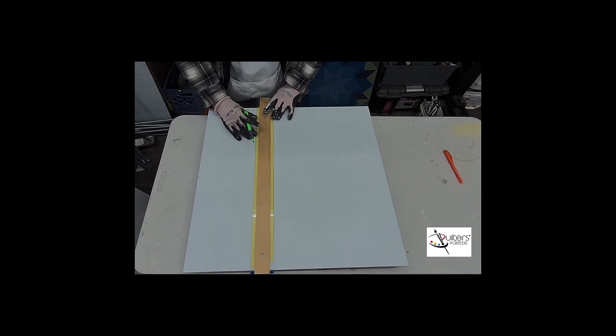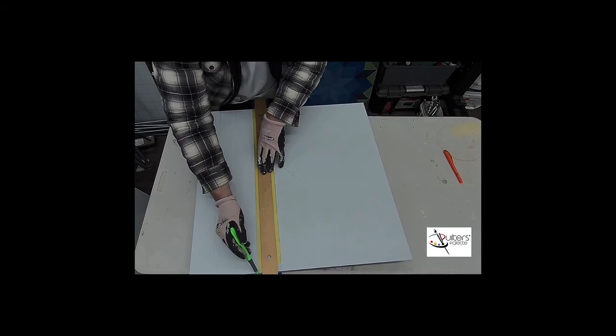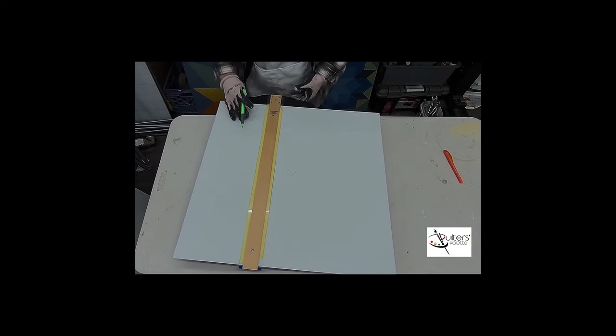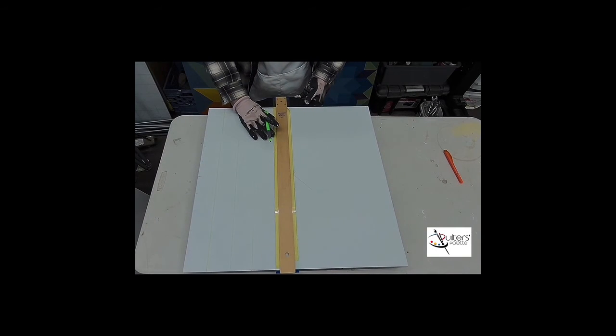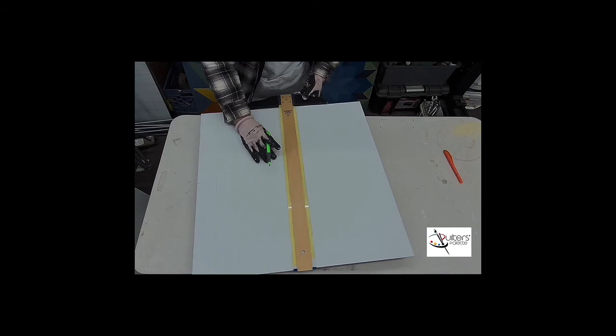So in case you can't see it, what I'm doing is lining up this edge of the ruler with that mark that we made from the notch in the tool in order to draw these cross lines.